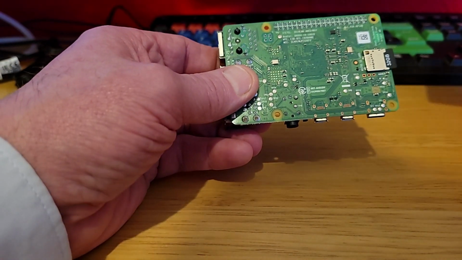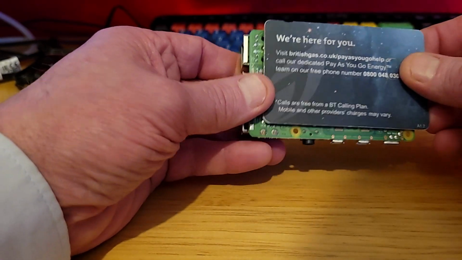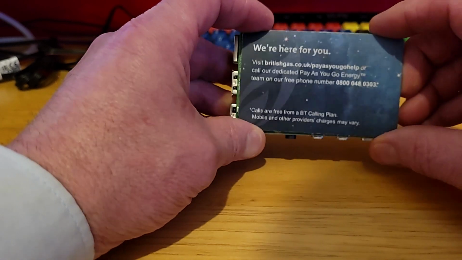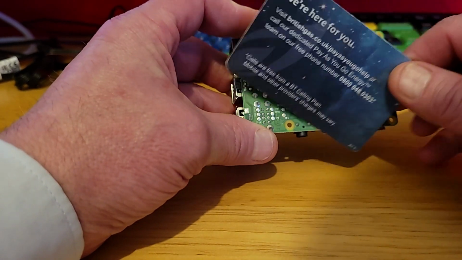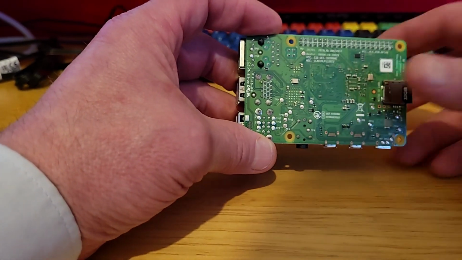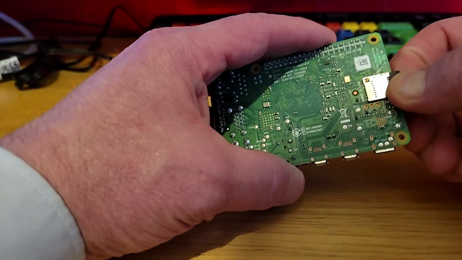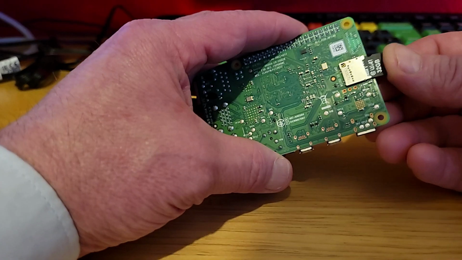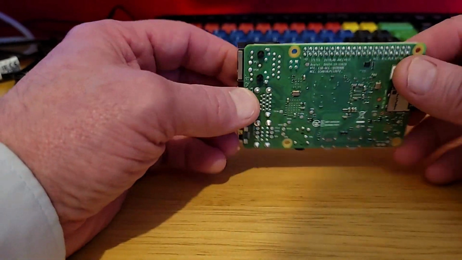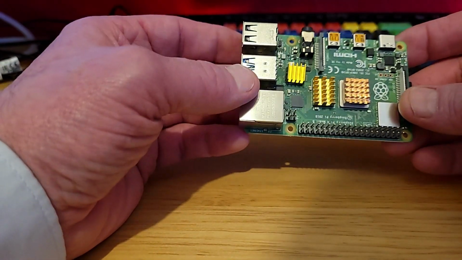It's like a little miniaturized PC. It's about the size of a credit card, really small, and it's got a little SD card in there, and it runs an operating system that looks a bit like Windows.